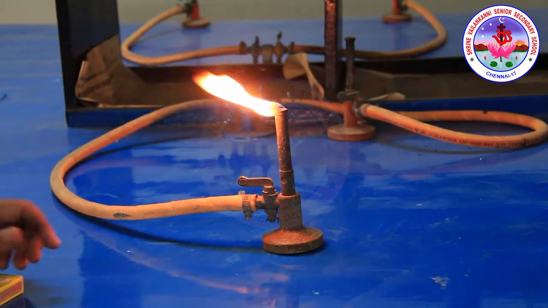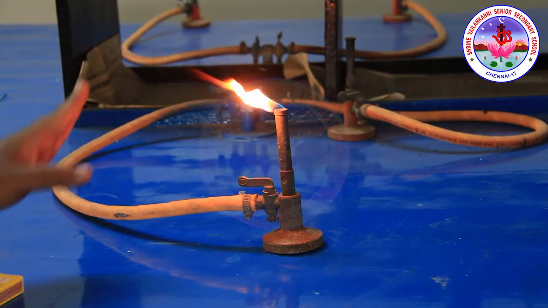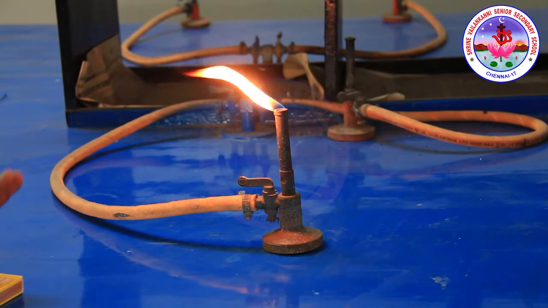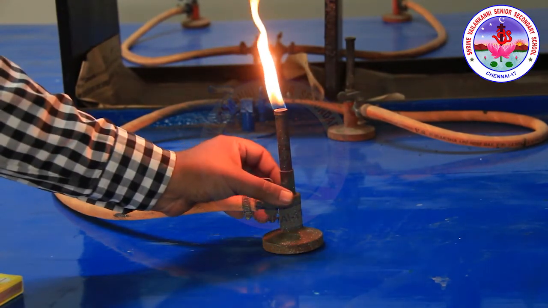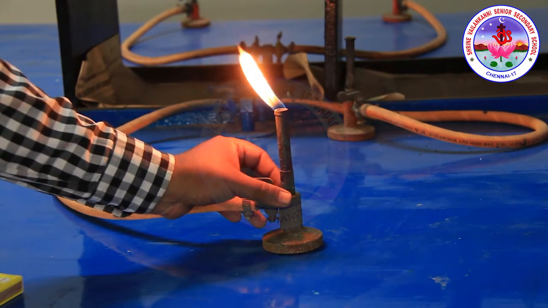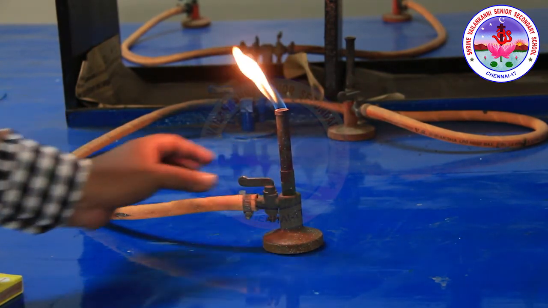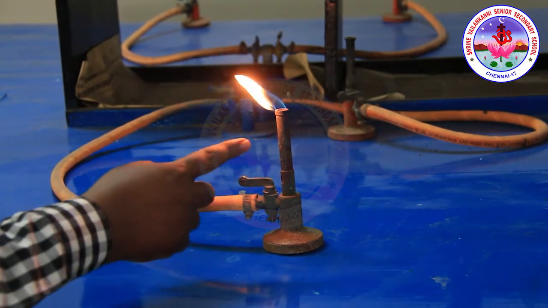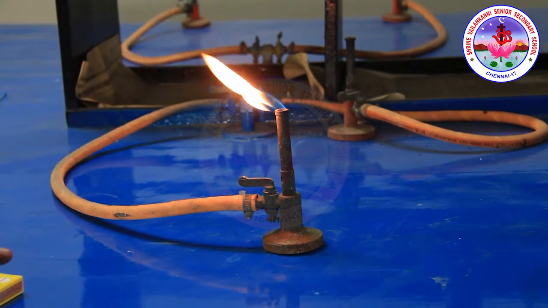See, now it is completely yellow. There is no blue color in the flame, just complete yellow, and some smoke is also produced. Now I am adjusting the fold at the bottom of the Bunsen burner. Can you see? In this area there is a light bluish flame, and the upper part is yellowish.